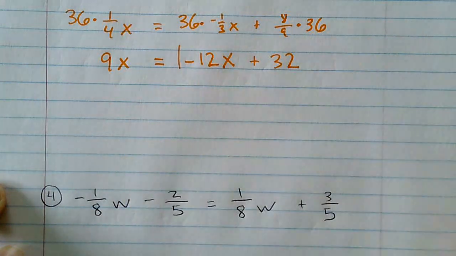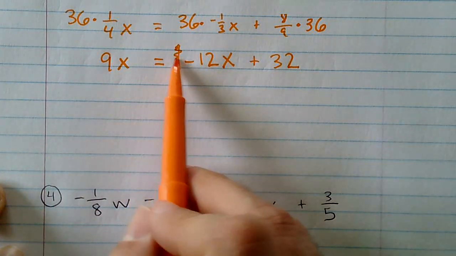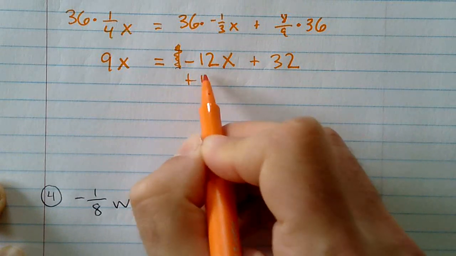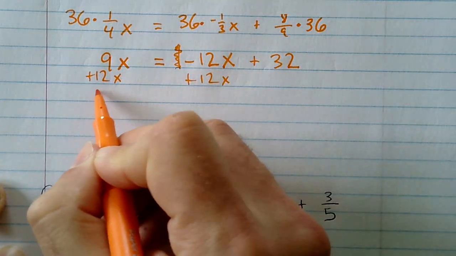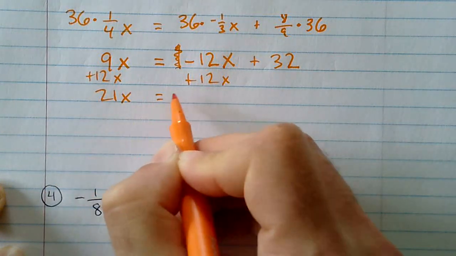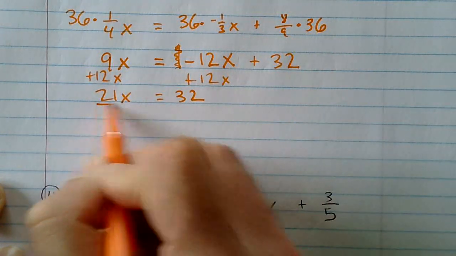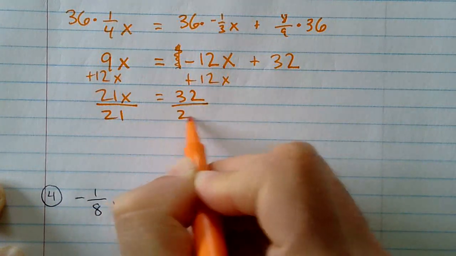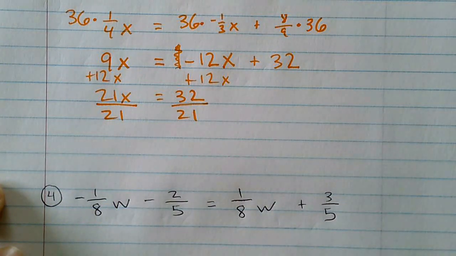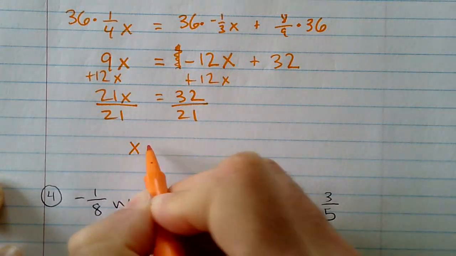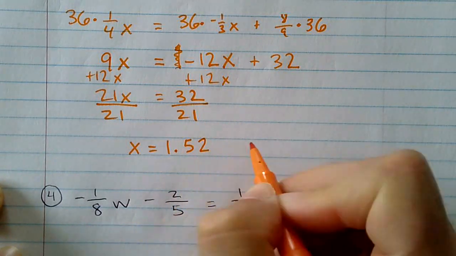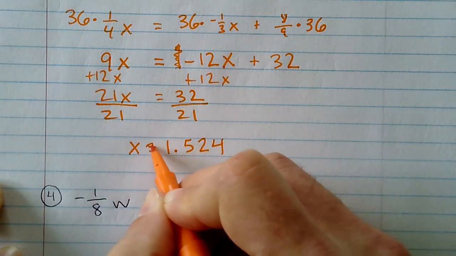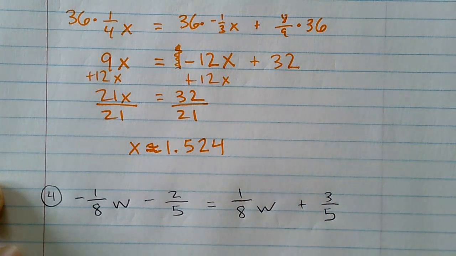I have variables on both sides. I'm going to move my 12x to the other side. That's going to give me 21x equals 32. Divide by 21. 32 divided by 21. X equals 1.524. And we'll put an about symbol because we rounded.